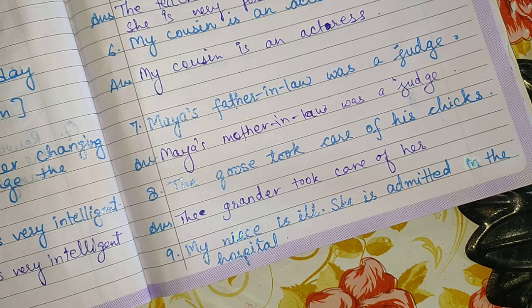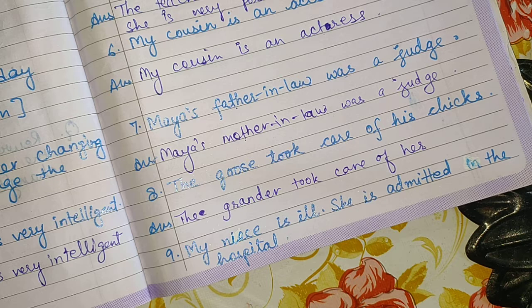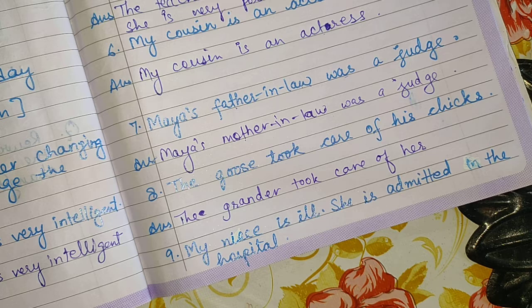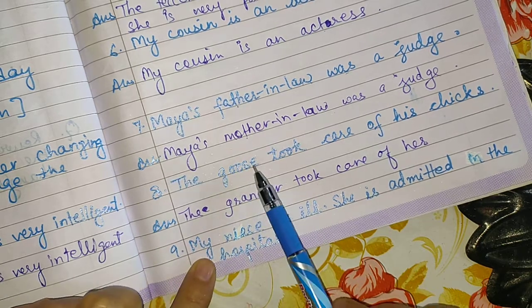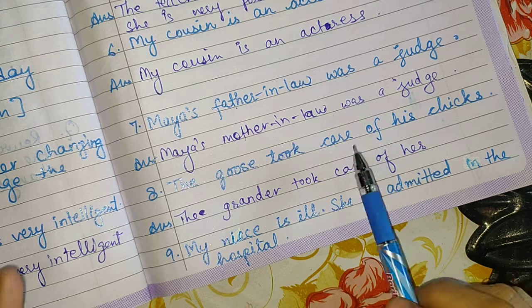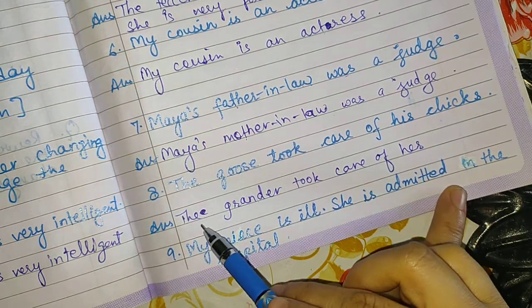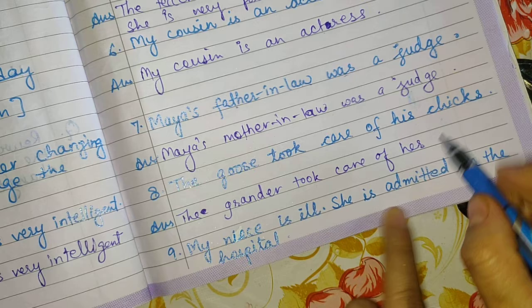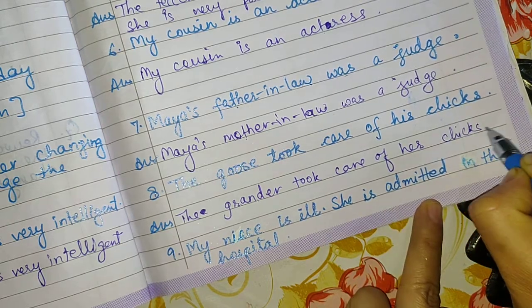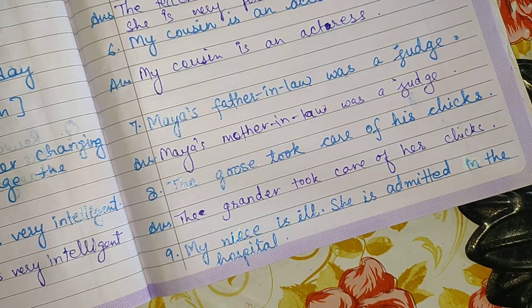Though we do not use his or her pronoun for animals, we mostly use it. If we are talking about an animal, we use pronoun it for the animals as we use for things. But we are very clear here that we are taking masculine and feminine, so we can use his or her also. The gander took care of her chicks, again is your common gender.